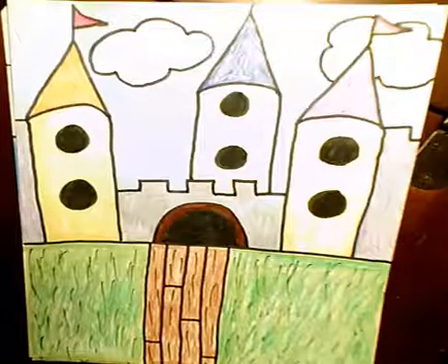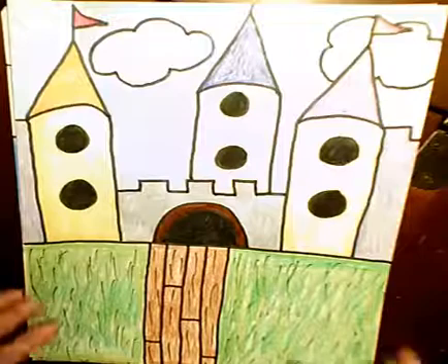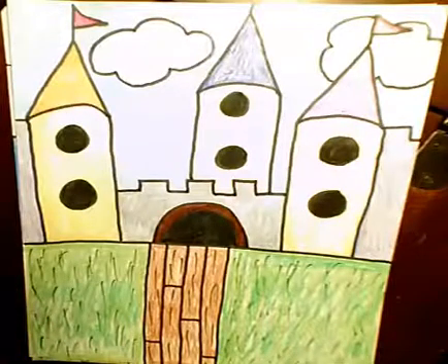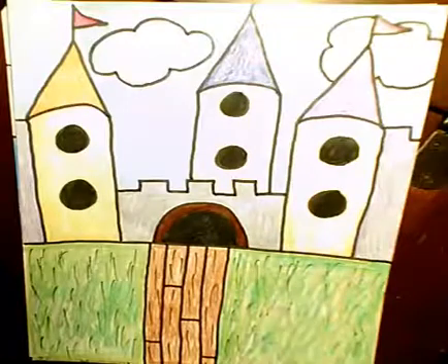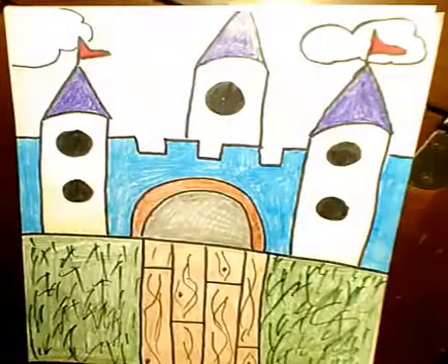Hello, today we are going to draw a castle. Here's an example of a castle with a drawbridge and a door and some windows and clouds. Here's another example of different ways you can color it.